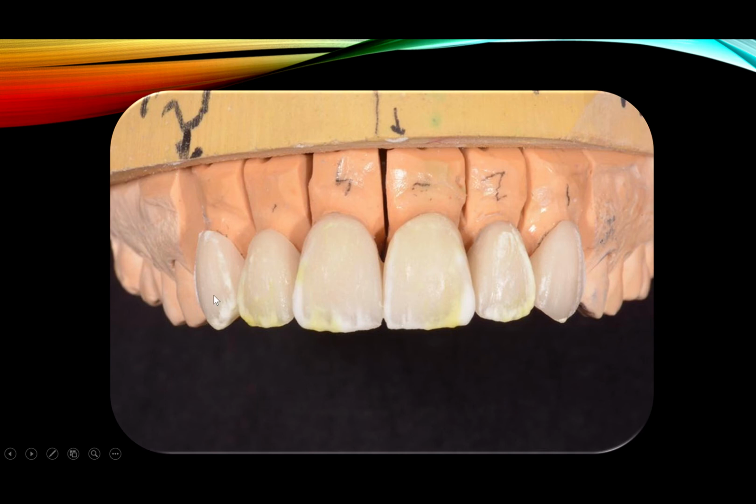This is how it's made. This is my monolayer. This is my micro layering. A little bit here, a little bit there, color coded. I only put porcelain where I need to put porcelain.